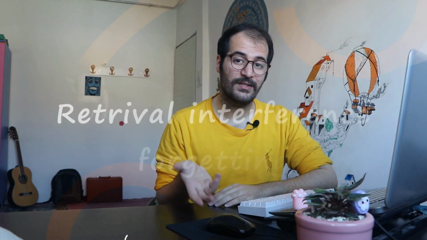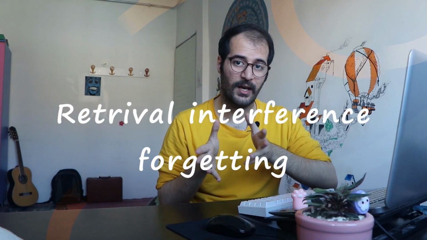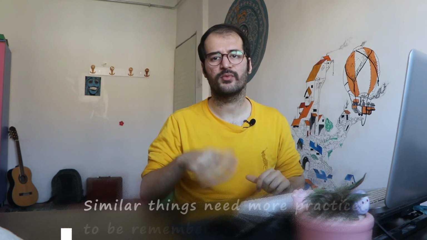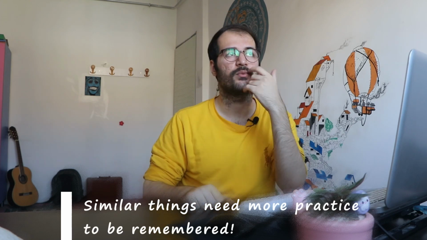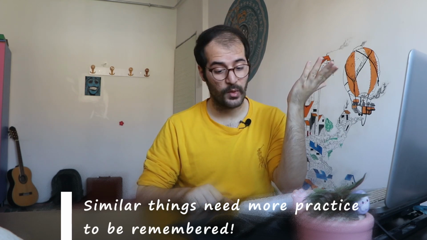The next one is retrieval interference forgetting. What is this? Imagine reading similar drugs, similar names about different medical conditions, and you don't read them too much, so you cannot remember them exactly. After 1 or 2 readings, the brain will be like, okay, we know that we read about these things, but we don't remember specifically which one was for which part, and we keep forgetting them. That is exactly what happens in this kind of forgetting.